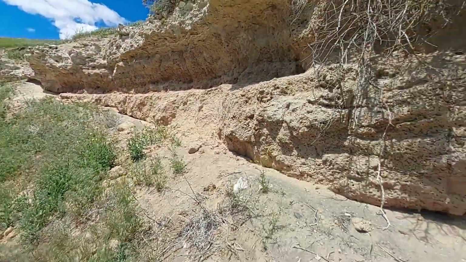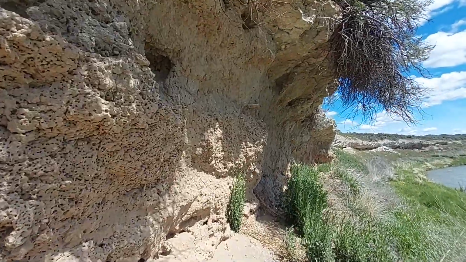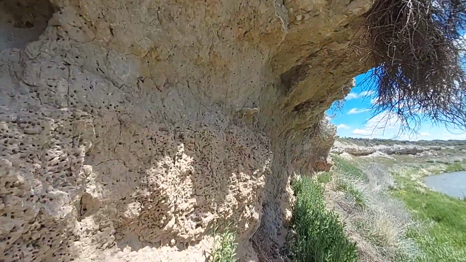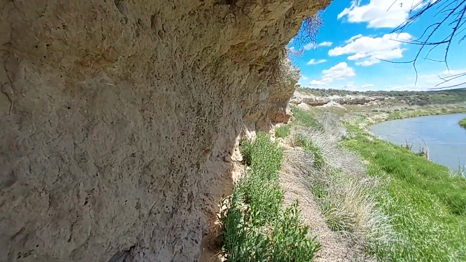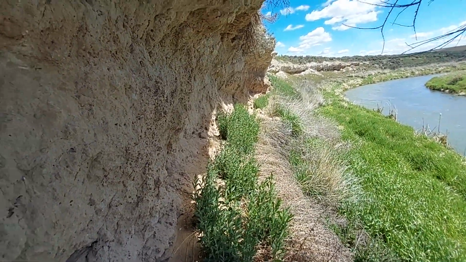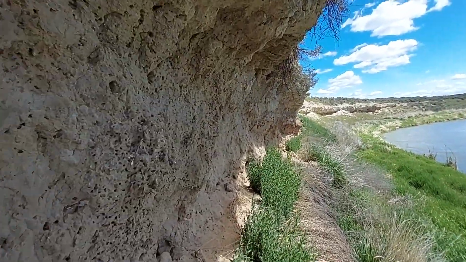It's just fun coming out here and discovering stuff. I don't think anybody's been here in years. Nobody's ever written up this outcrop, and it extends for 300 meters, and it's 4 or 5 meters in section.